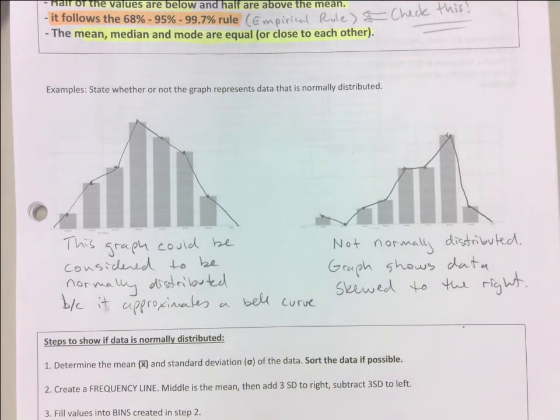So I purposely picked data that isn't perfect, but we're going to check for that. Okay?